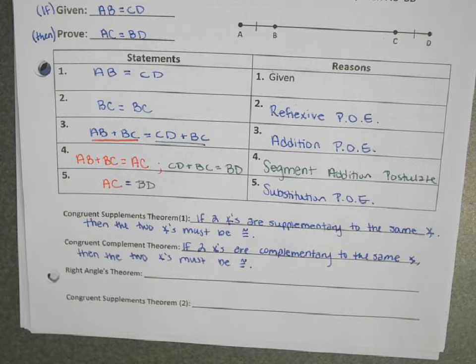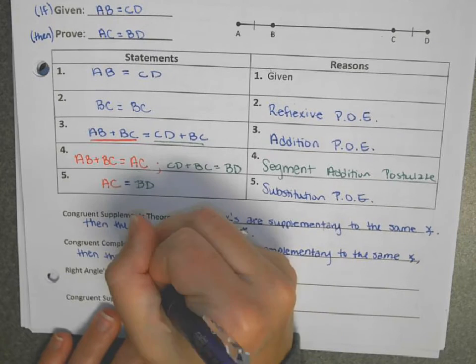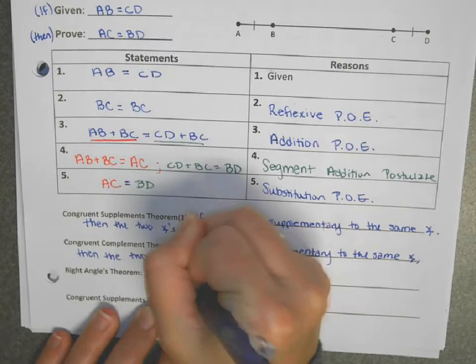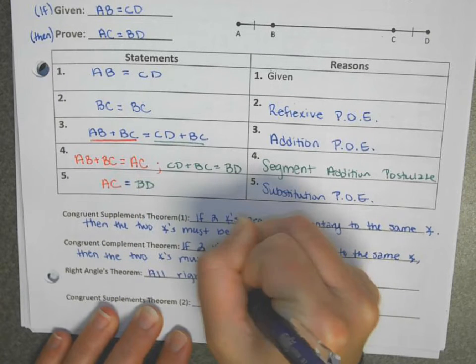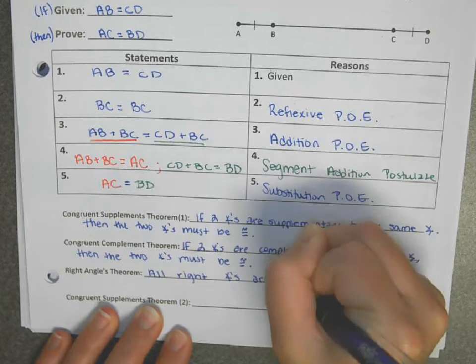The right angles theorem says all right angles are congruent.